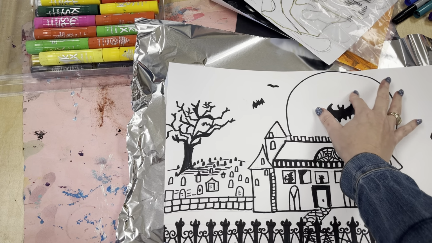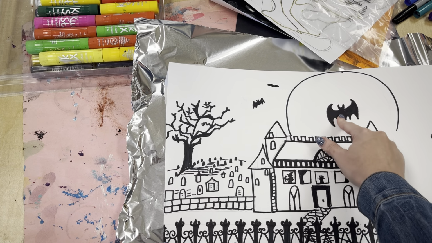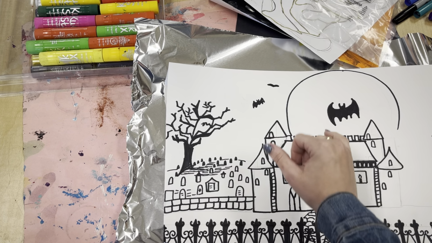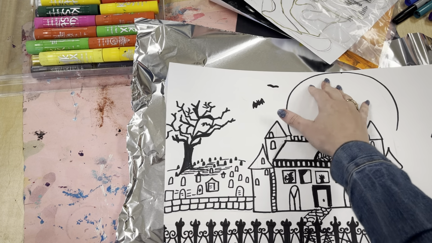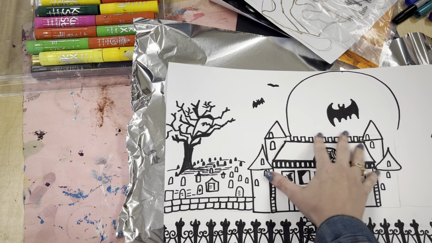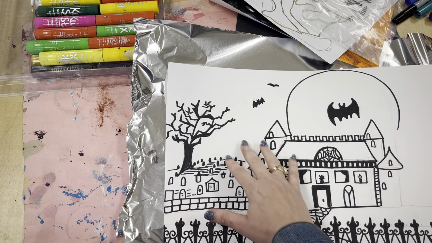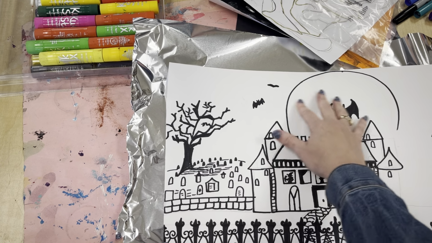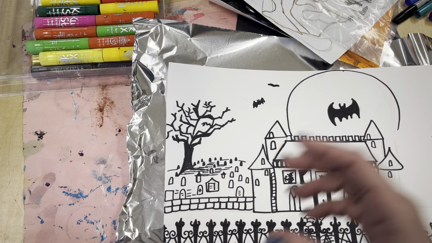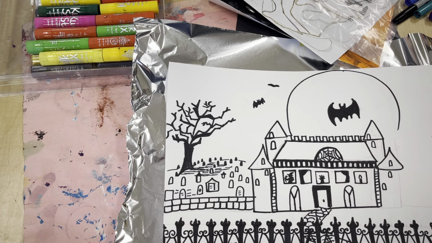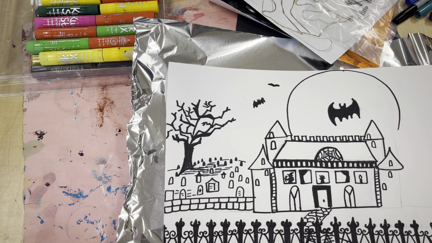If I had a picture of just this bat, the bat will be a positive space, whereas everything around it is negative. The haunted house as a whole is a positive space, whereas the area and the sky around is negative. Okay? So before you start doing your printmaking, make sure you have also showing value.